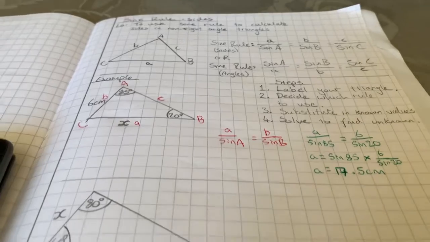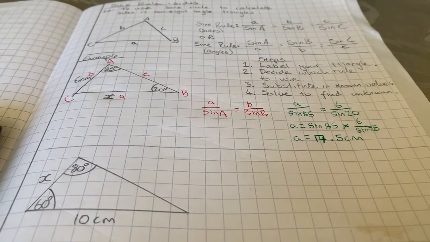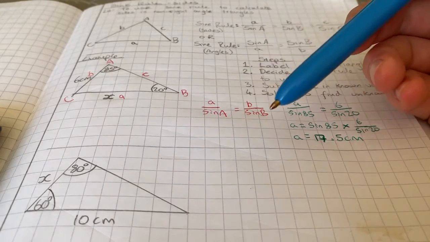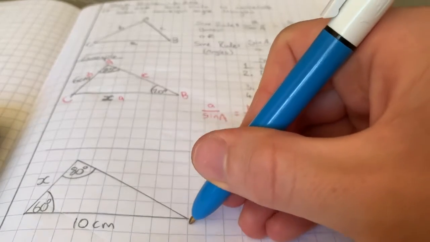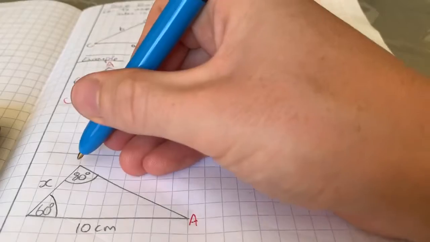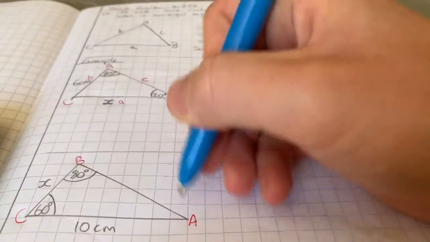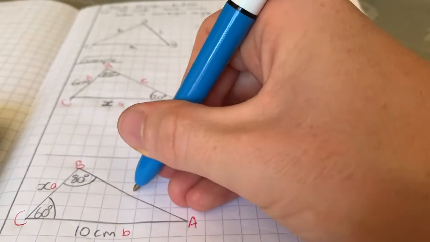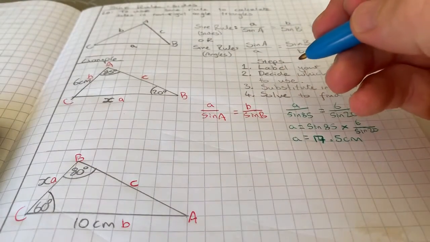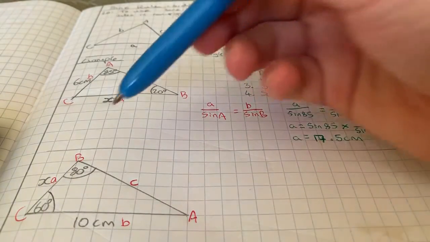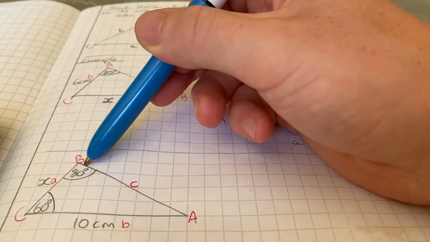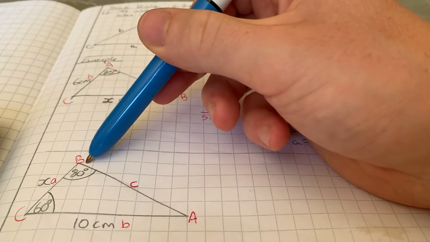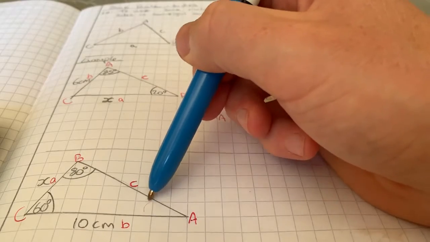So I'll show you on the second one here. Same thing again. I've got my triangle and I'm going to label it to start with. So I'm going to go A, B, C, and then opposite is lowercase a, b, c for the sides. Now, with this one here, you might notice we haven't got a value there and we haven't got this angle there.